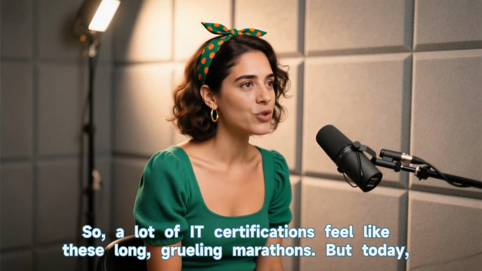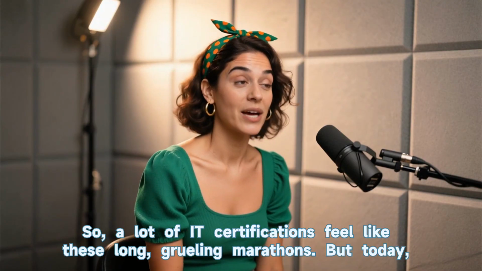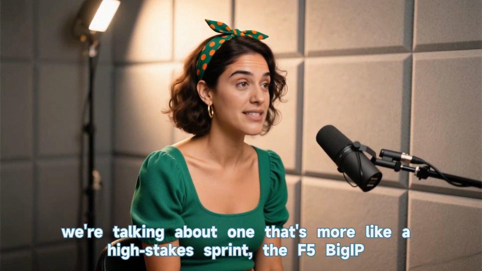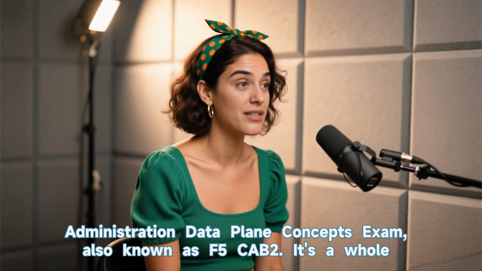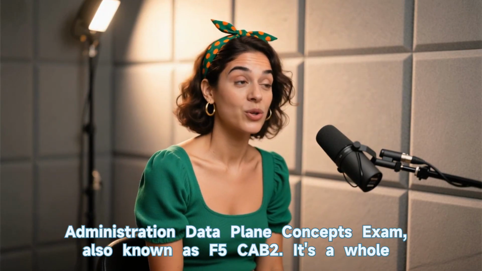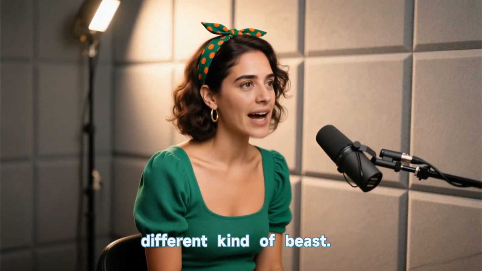So, a lot of IT certifications feel like these long, grueling marathons. But today we're talking about one that's more like a high stakes sprint, the F5 Big IP Administration Data Plane Concepts exam, also known as F5CAB2. It's a whole different kind of beast.